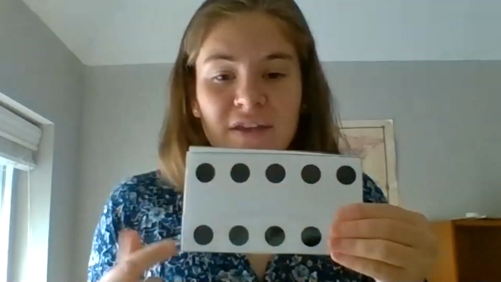How can we say that number sentence? Blank minus blank makes blank. Exactly. 10 minus 1 makes 9, right? 10, we're taking away 1, and now we have 5, 6, 7, 8, 9. Fabulous. Okay, let's check out our PowerPoint for today.